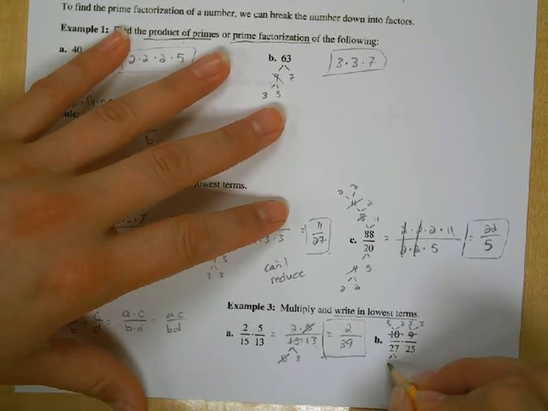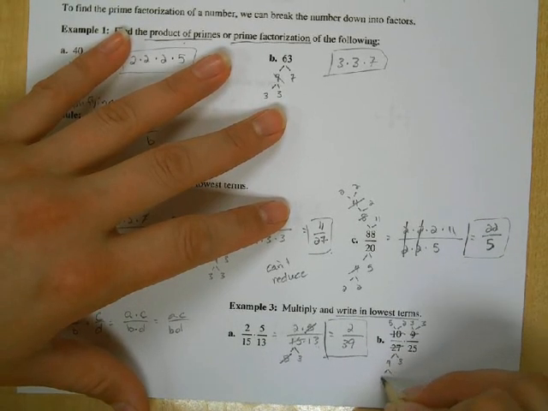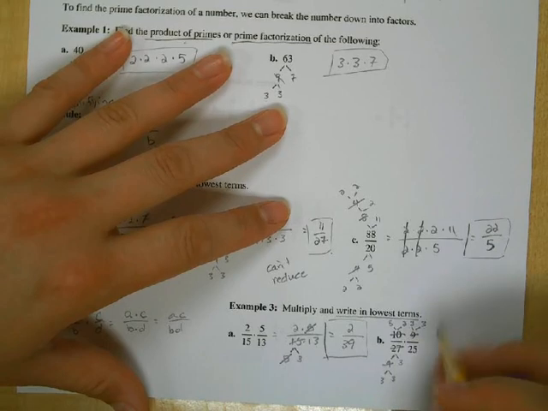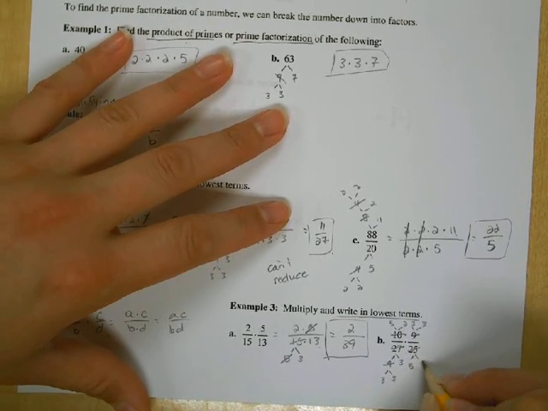27 here breaks into 9 and 3. 9 breaks into 3 and 3. Again, I'm doing the crossing out just because it makes it a lot easier for me to go back and tell what all I have. And 25 breaks into 5 and 5.